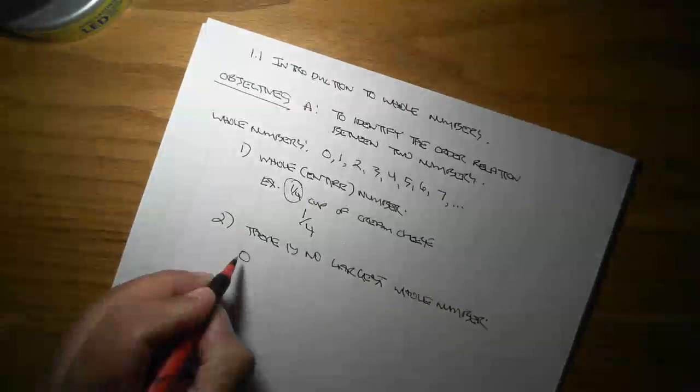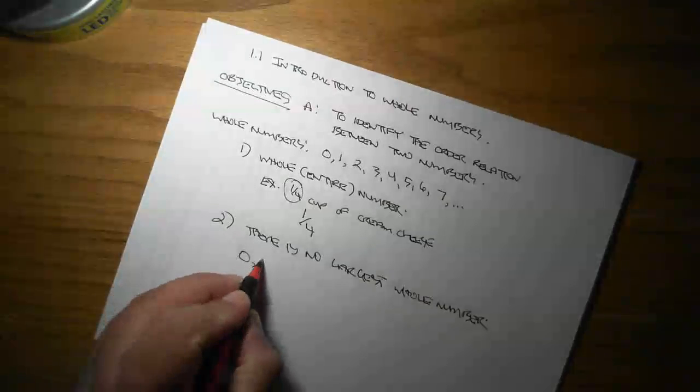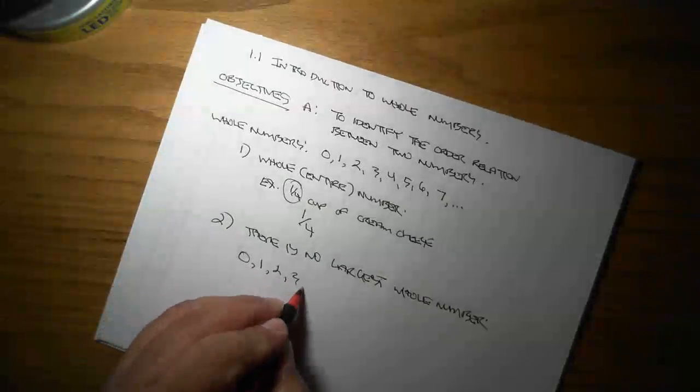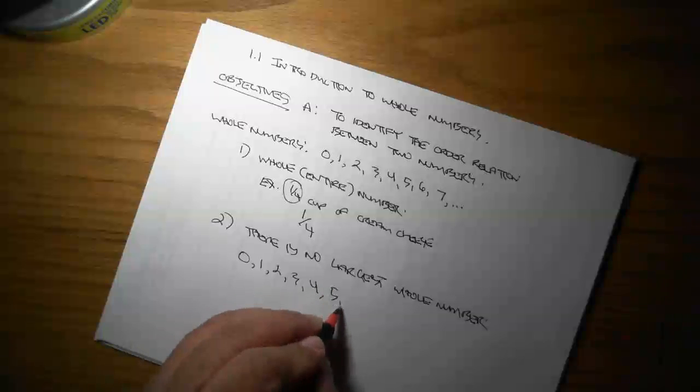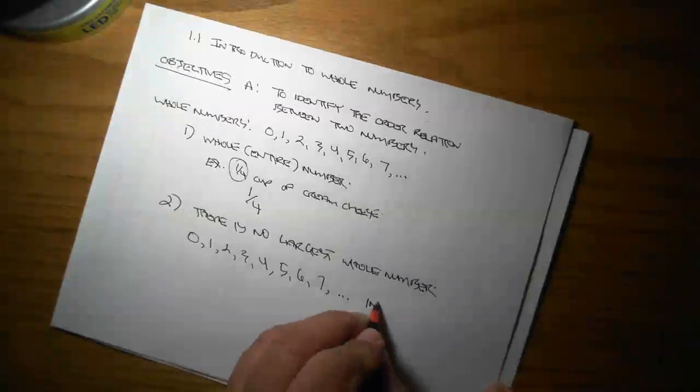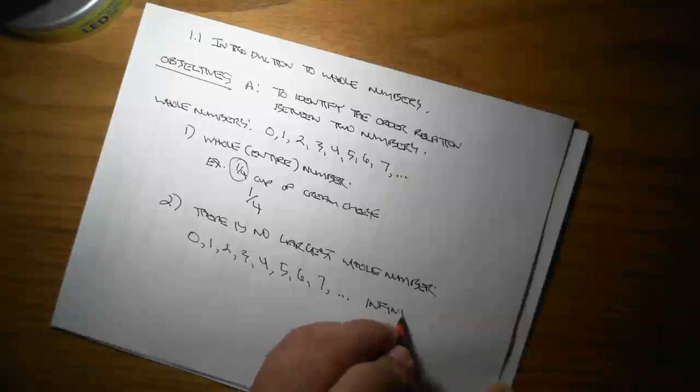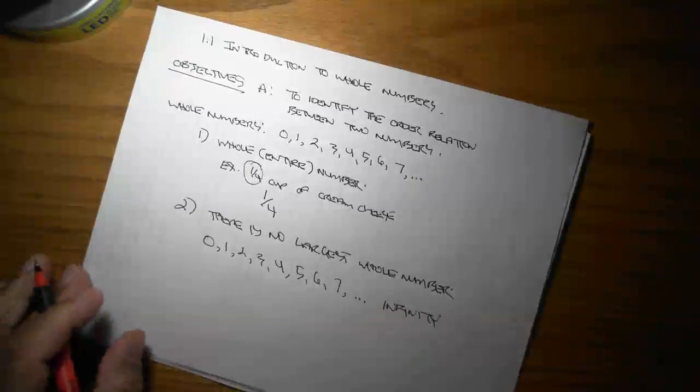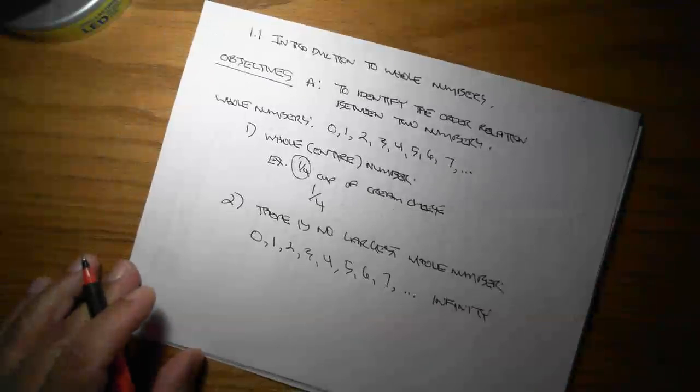So from 0, 1, 2, 3, 4, 5, 6, 7, and so on, the numbers just keep going off into infinity. There is no such thing as a largest whole number.